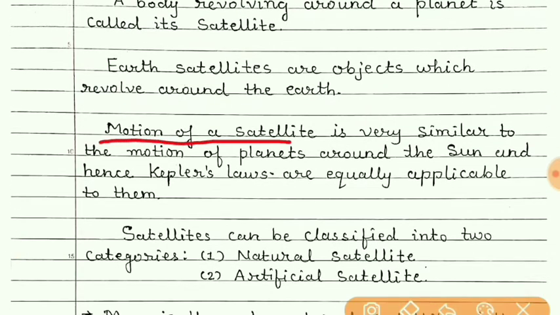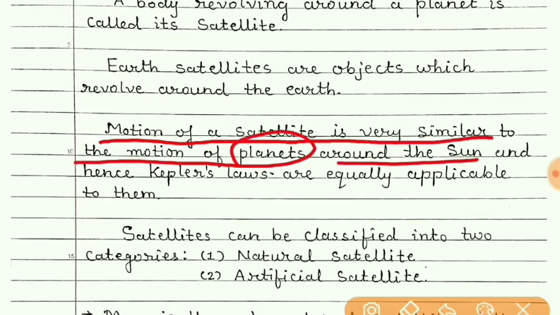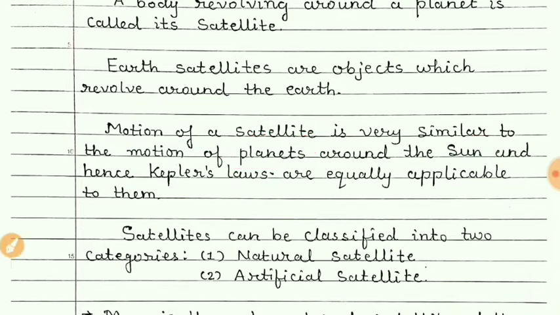Motion of a satellite is very similar to the motion of planets around the sun. We know students that the planets revolve around the sun. In a similar way, satellites revolve around the planets.